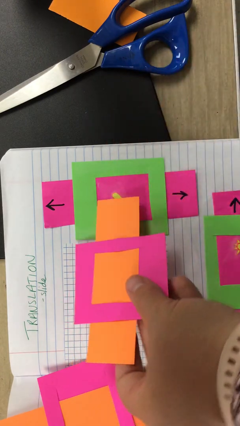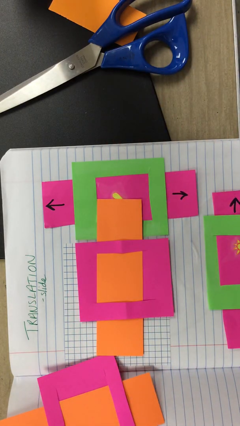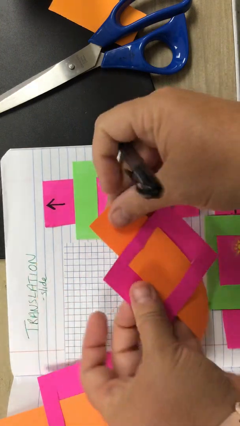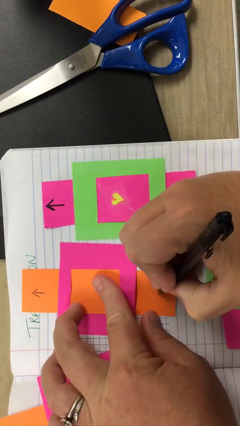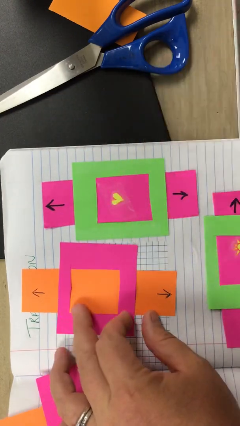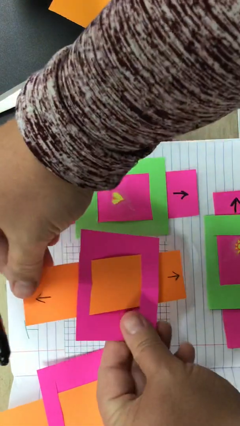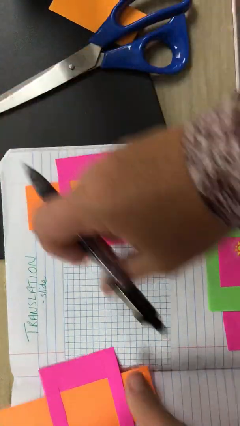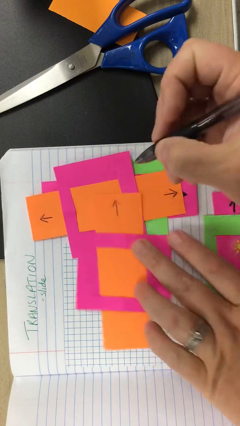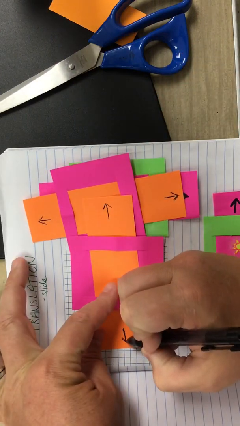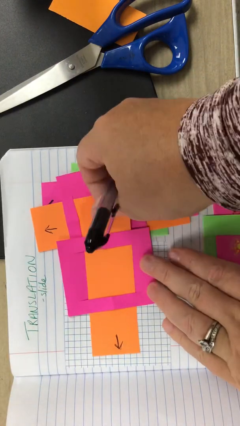So in general, right now, we're going to put arrows on the end. So again, this one can slide up and down. On the other one, we're going to have the arrows, same kind of thing. So we can slide this one left or right.